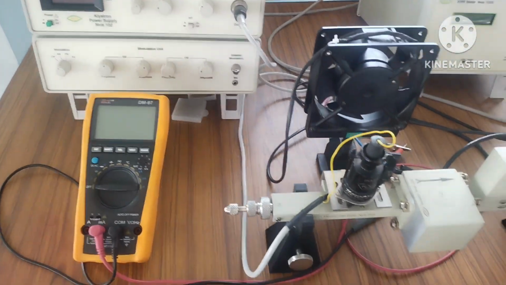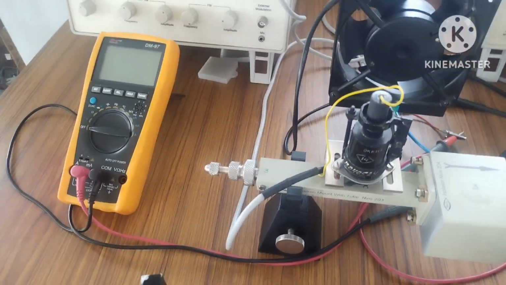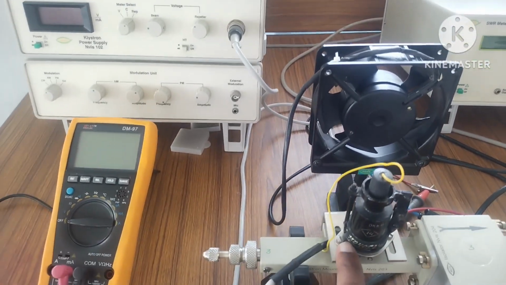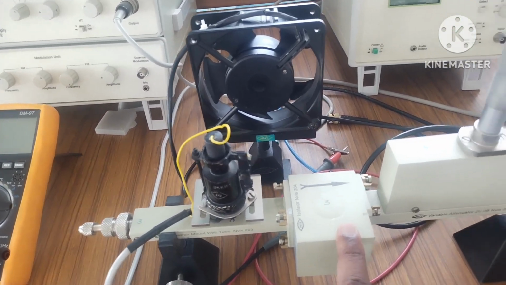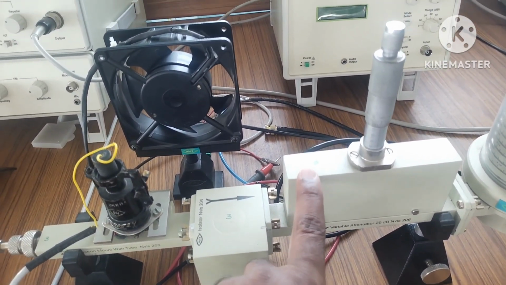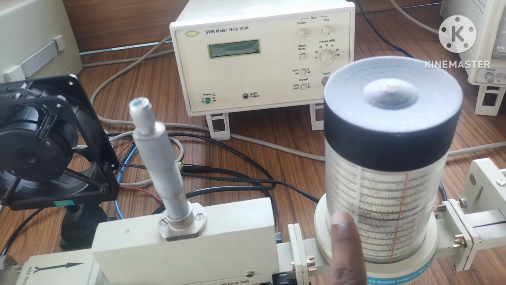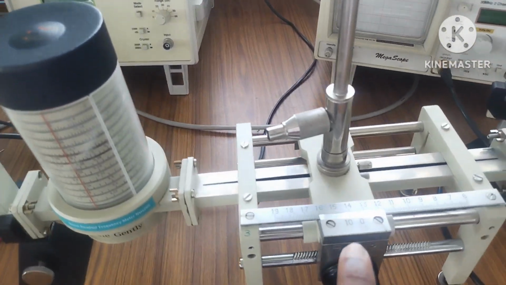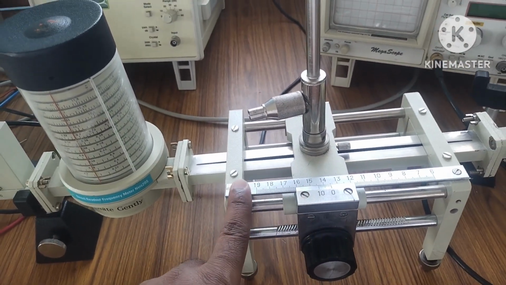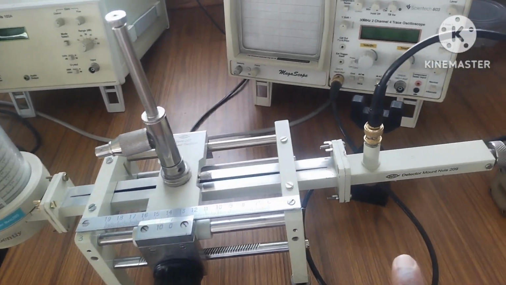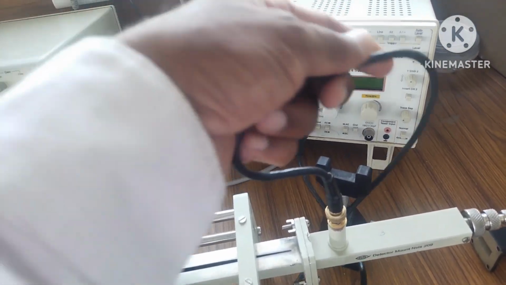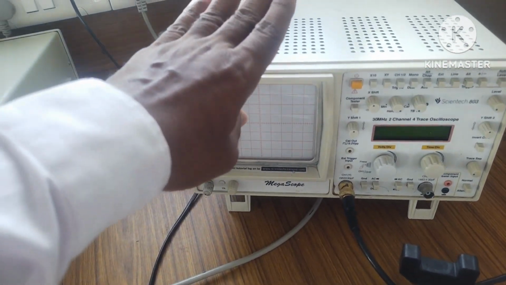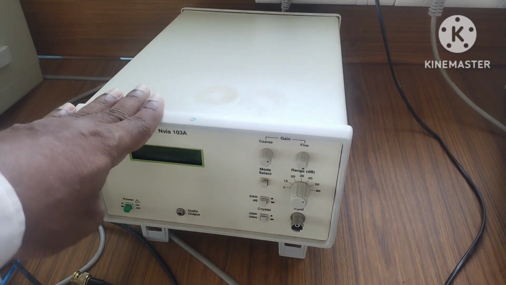Next, this is the klystron mount. The next one is the isolator. This one is the variable attenuator. And this is the frequency meter. Then this is the slotted section, which will be connected with the detector mount. That probe will be connected to the detecting meter, either the CRO or the VSWR meter.